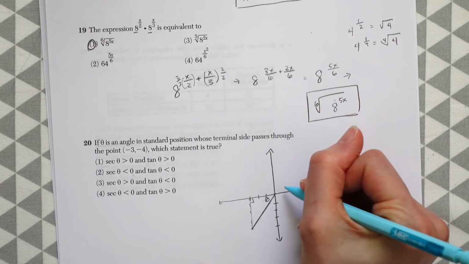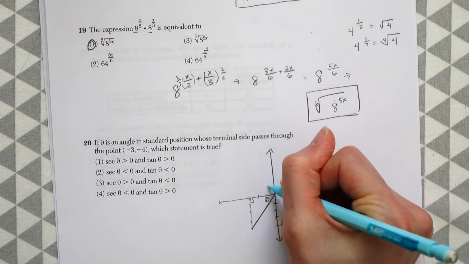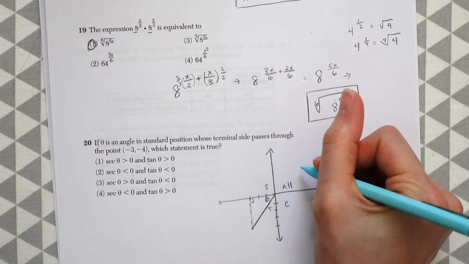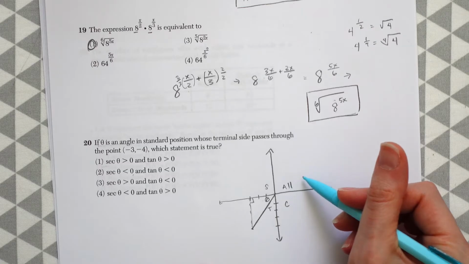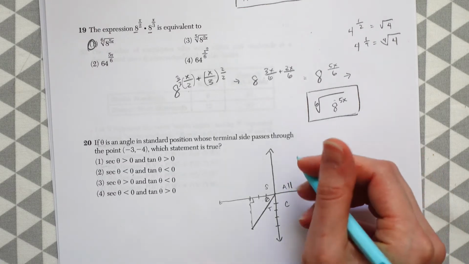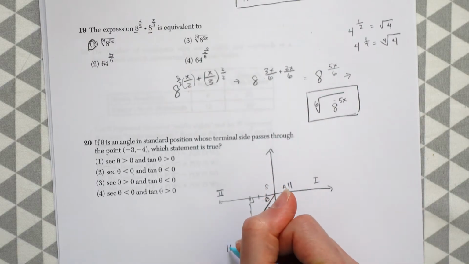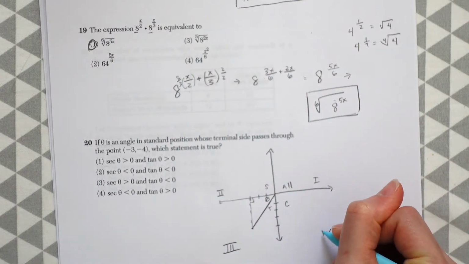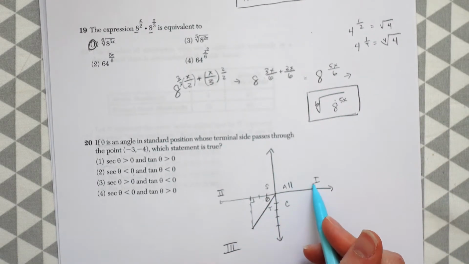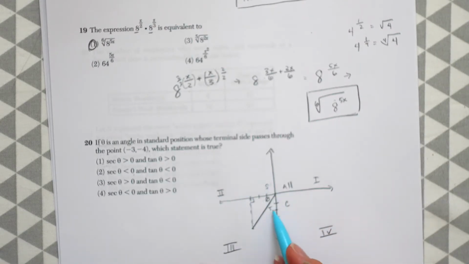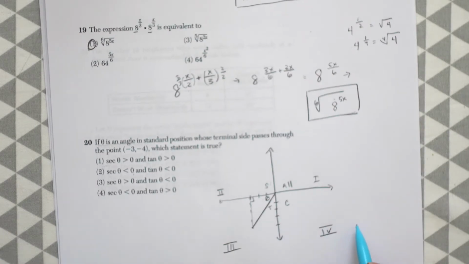Or we could remember the trick, All Students Take Calculus, ASTC, where all trig functions are positive within the first quadrant. So just a reminder of what the quadrant numbers are: 1, 2, 3, 4. All are positive here. Only sine is positive in the second quadrant. Only tan is positive in the third quadrant, and only cosine is positive in the fourth quadrant.